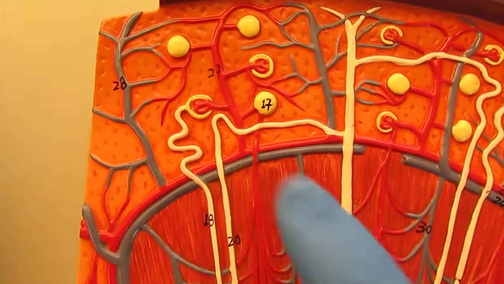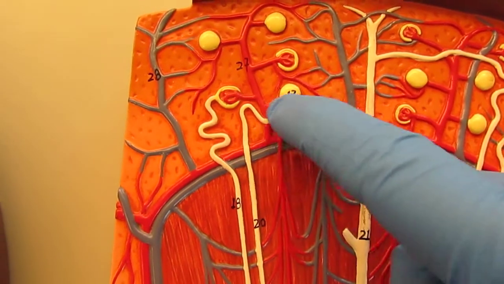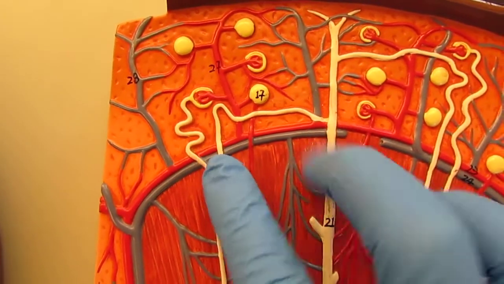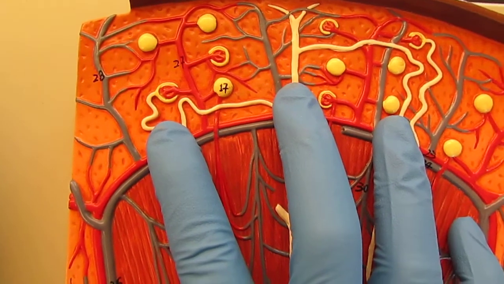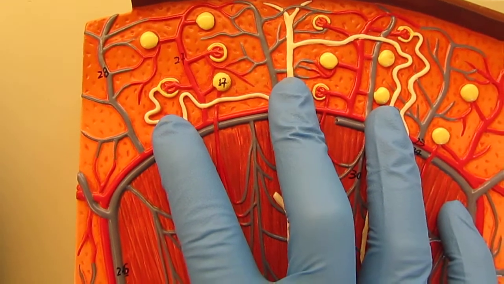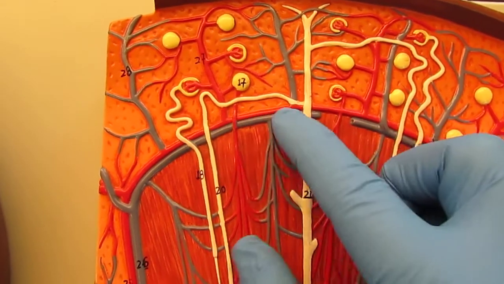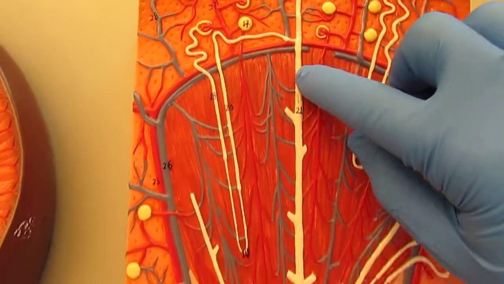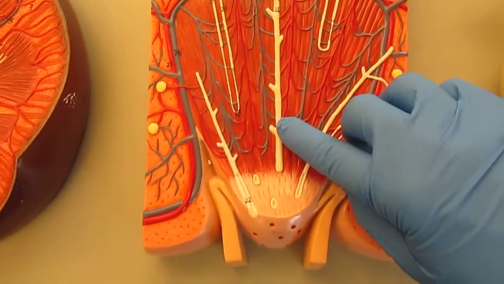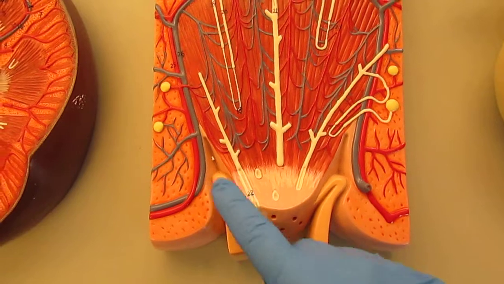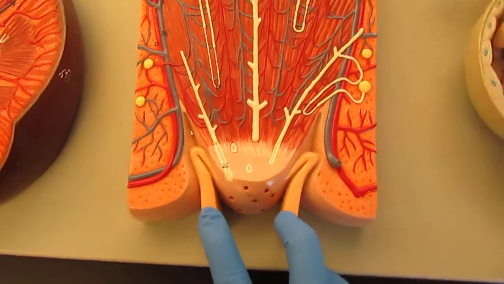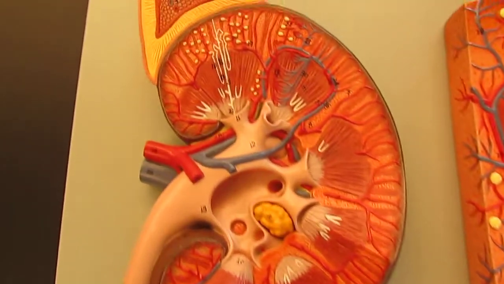All right, once it gets back into the cortex, it's going to start waving around again. So this here, between my two fingers, is the distal convoluted tubule. Finally, when the filtrate exits the distal convoluted tubule, it is going to be dumped into this structure right here. This is the collecting duct. Multiple collecting ducts, as we can see, are going to drain into what is called the minor calyx. And so let's zoom out once again.